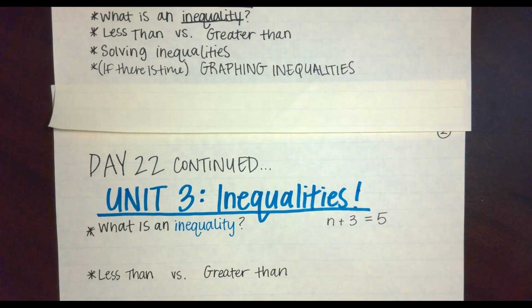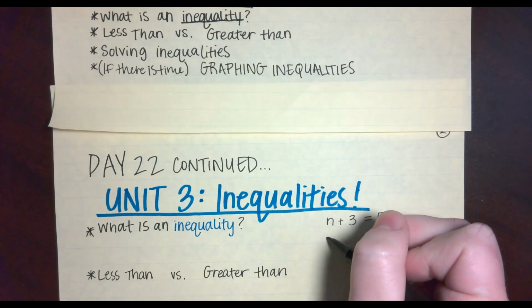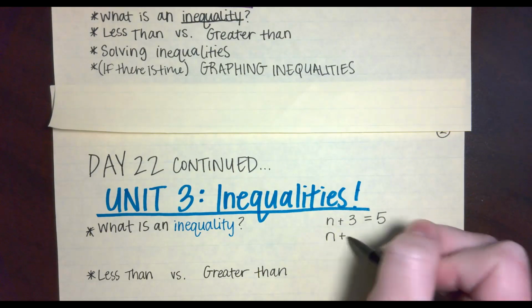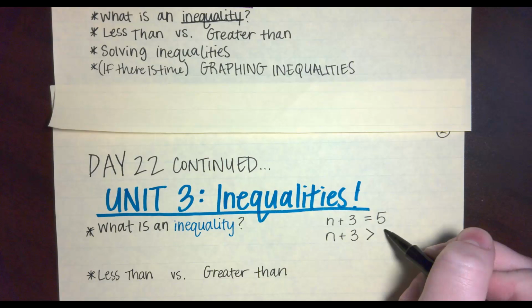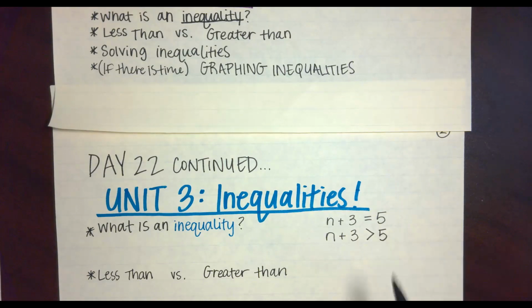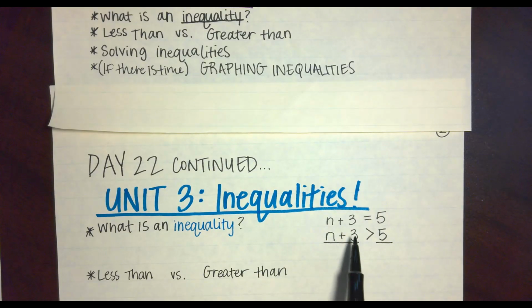An inequality is a little different. When I have an inequality, it might look something like this. N plus 3 is greater than 5. So instead of this side being equal to this side, now I have a problem where the first side of my inequality is going to be an answer that's bigger than the other side. It'll be bigger than 5.